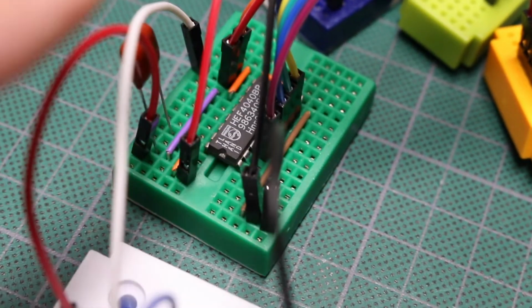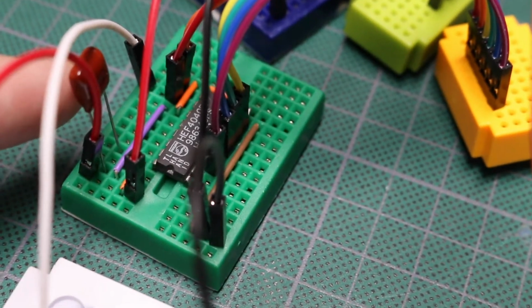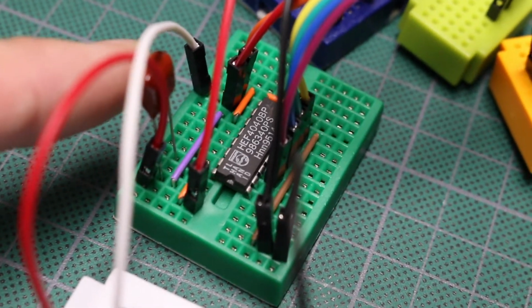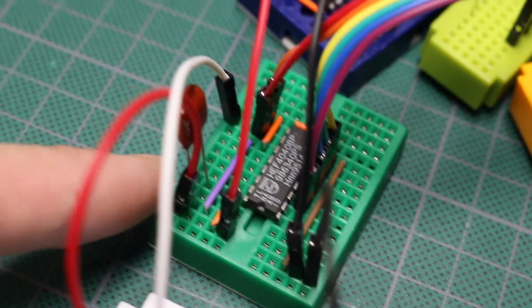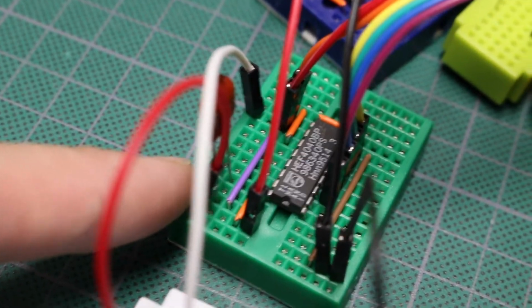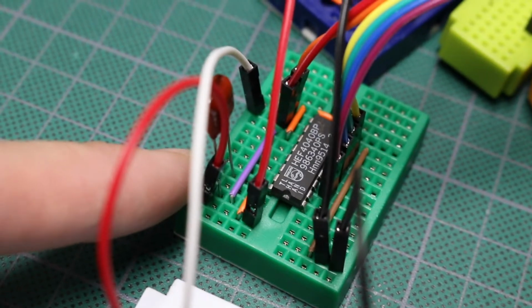So the power comes in, and I have a decoupling capacitor here. It was needed. The thing was squealing without it, even though it's still long wires to get across VCC and ground pins. It made all the difference in the world.